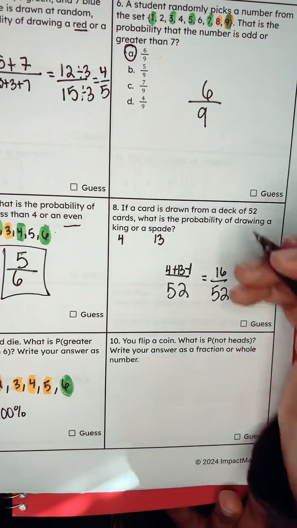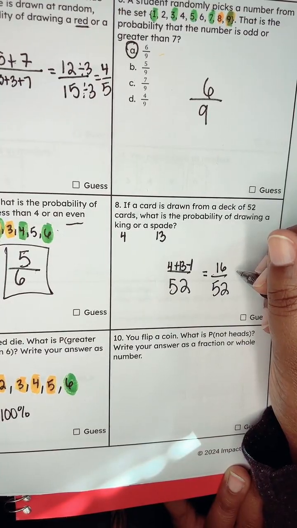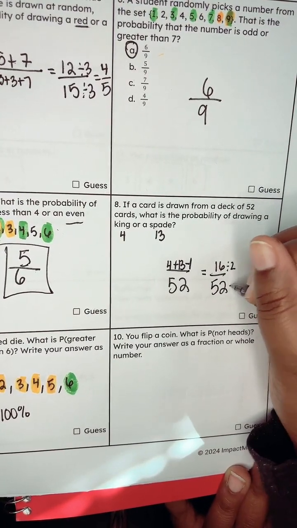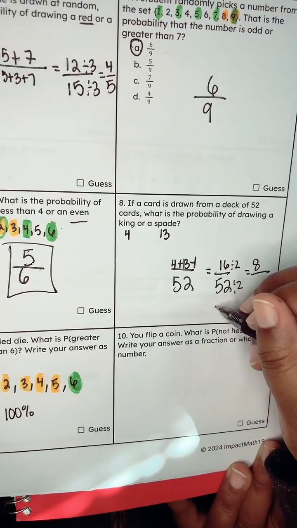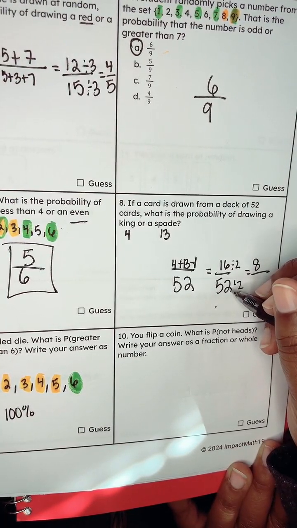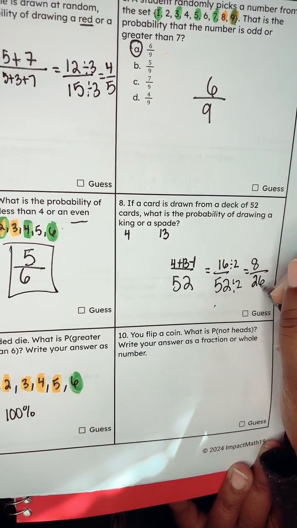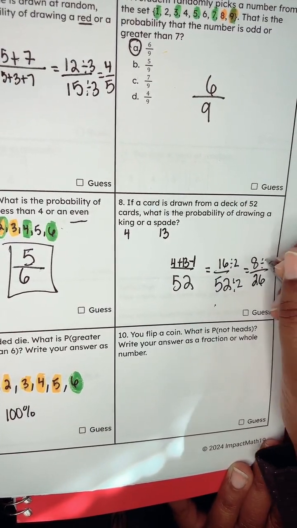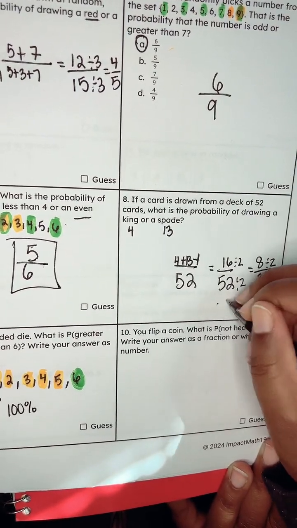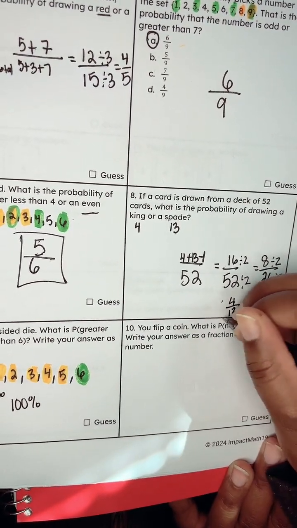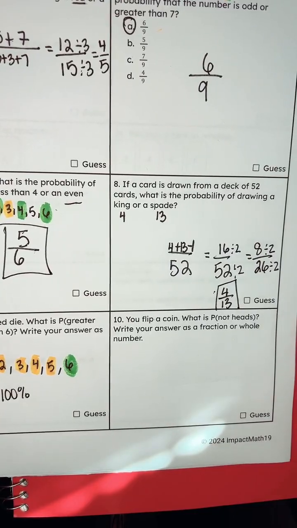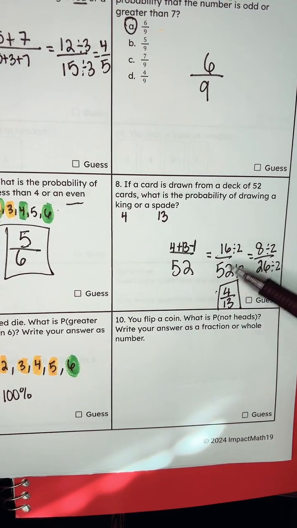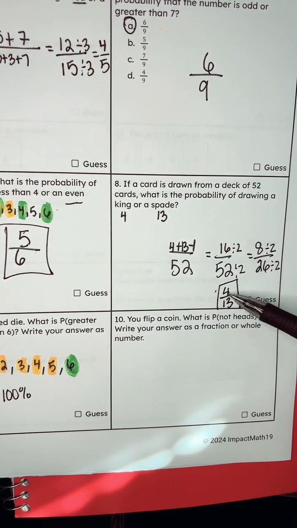Or if we reduce that, what do we get? If we divide by 2, we will get 8 over, half of 50 is 25, half of 2 is 1, so 26. We still have even over even. Divide by 2, divide by 2. So we would get 4 over 13. 4/13. Where I got the 4 and 13 from is by dividing 2 out until I got to 4/13.